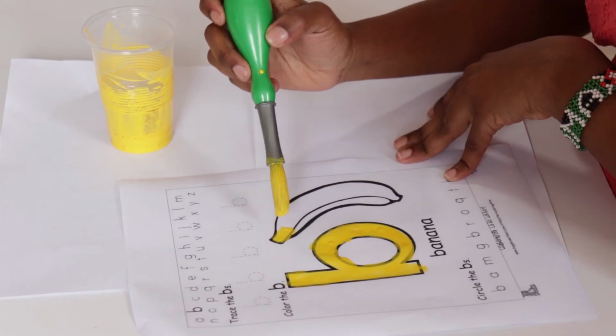Okay, I've painted my sound B. Now I will paint my banana. Who loves banana? Who has banana in their house? Well, you can eat it later, but with mommy's permission, let's try and paint our banana.